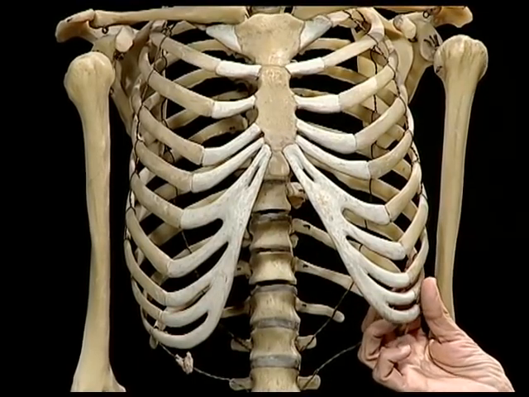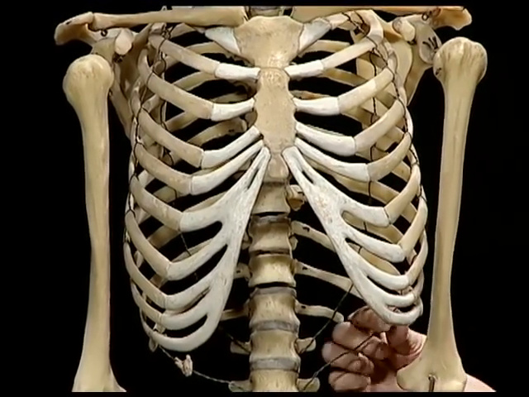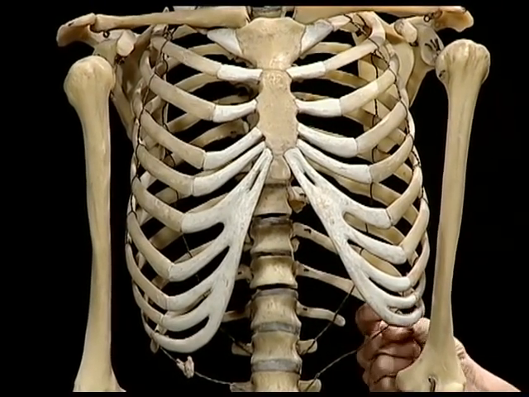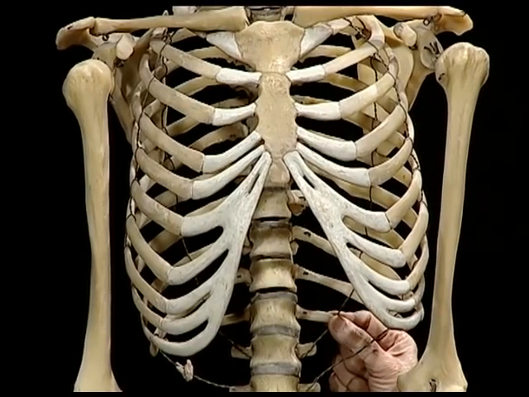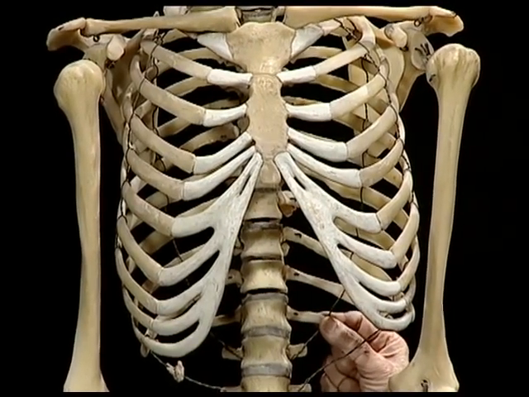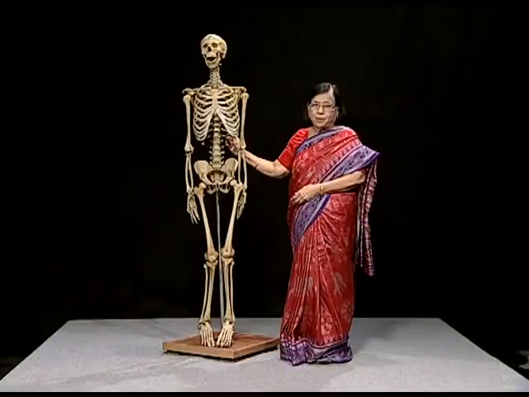After this there are two more pairs, 11 and 12. You can see this is 11 and this is 12. These are not attached ventrally, only dorsally, and they are called floating ribs.